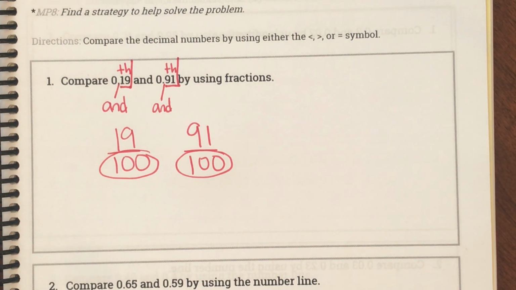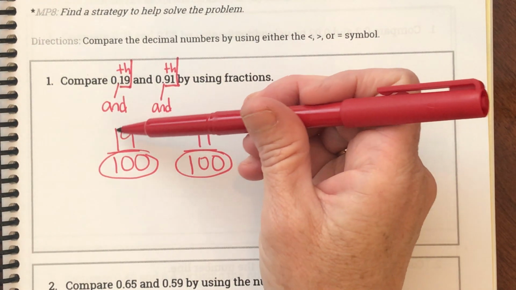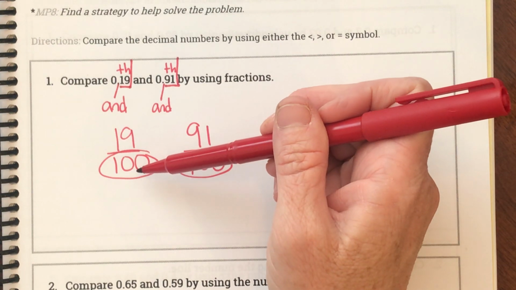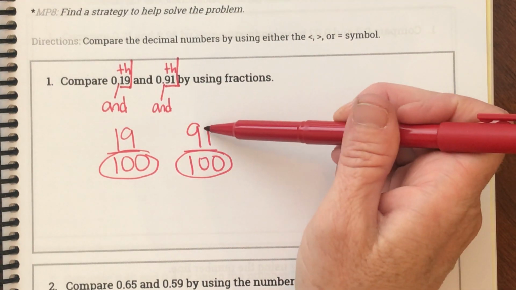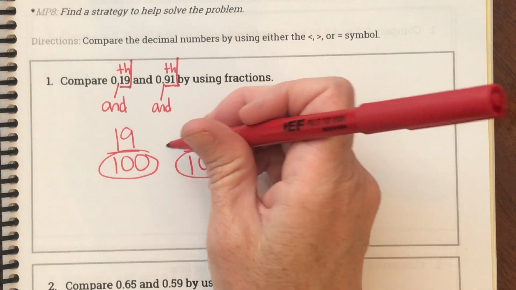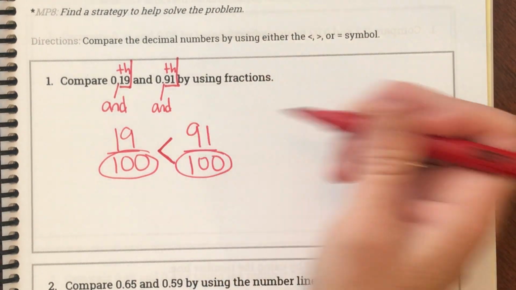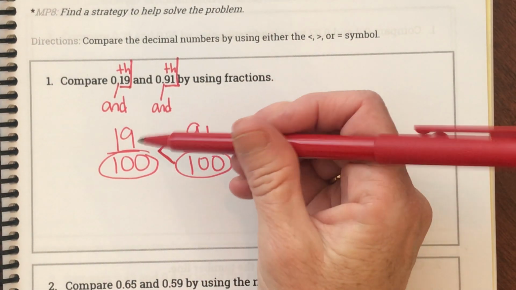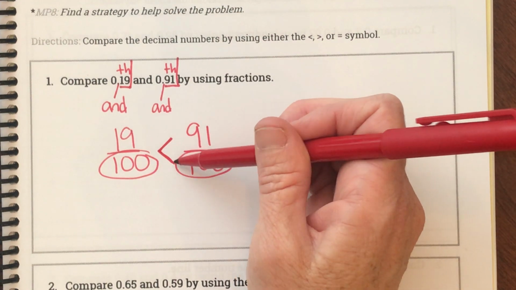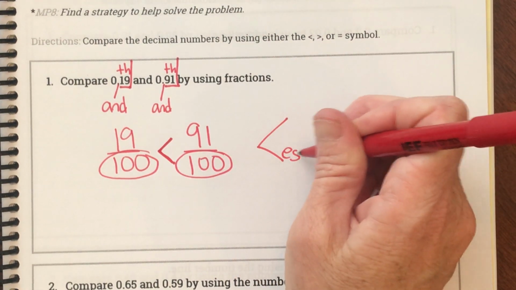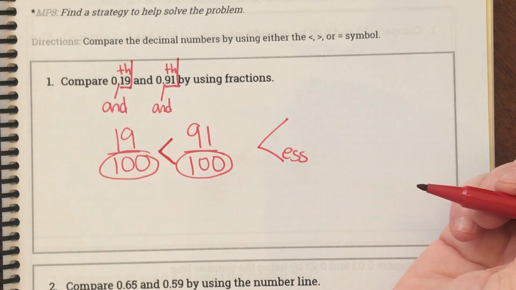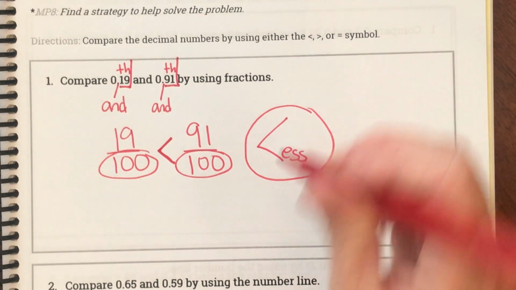So I'm ready to just compare. Well, think about this. This means I have 19 out of the 100 pieces, and this one means I have 91 out of the 100 pieces. So it's definitely going to grab this one. So 19 hundredths is less than 91 hundredths. So less than would be the correct symbol.